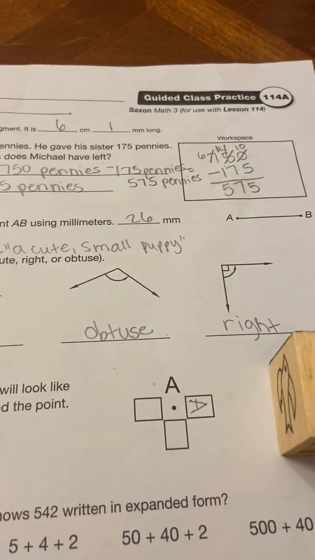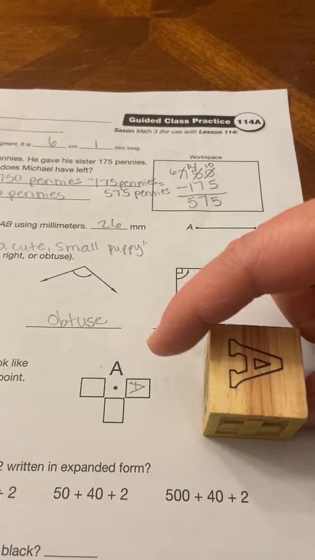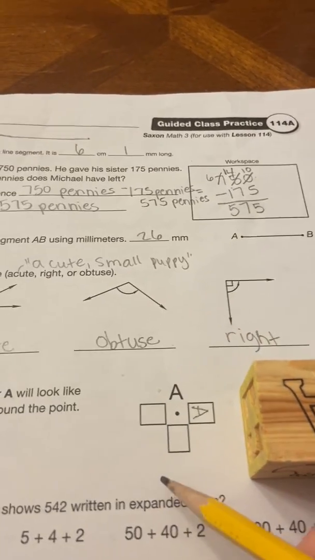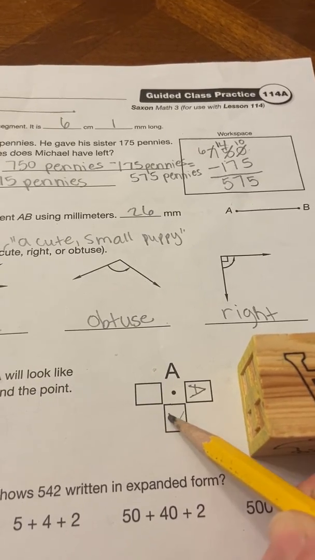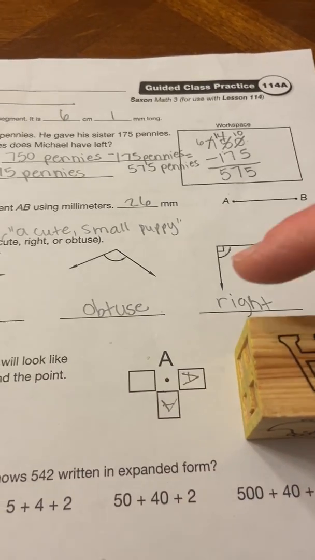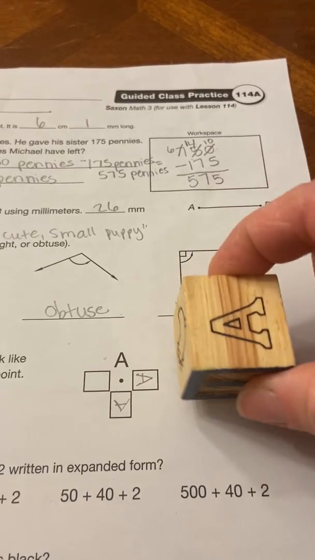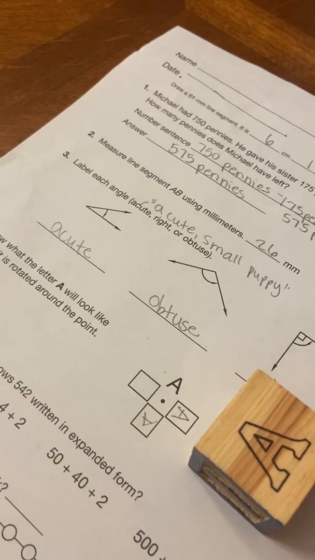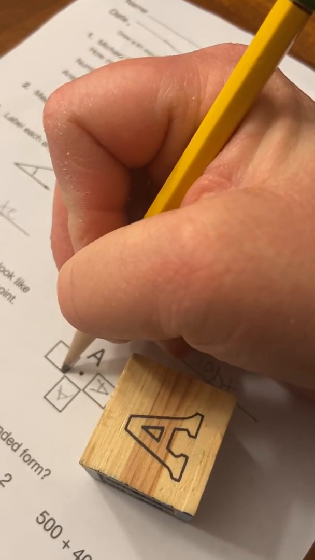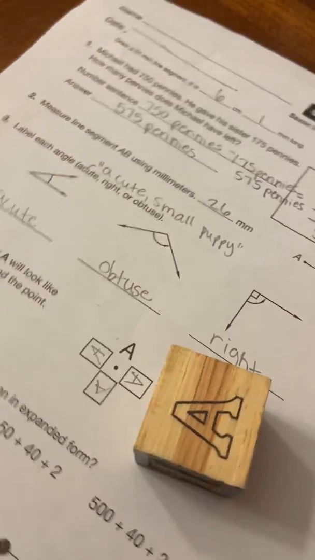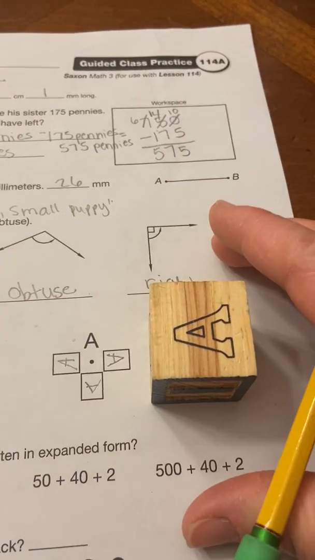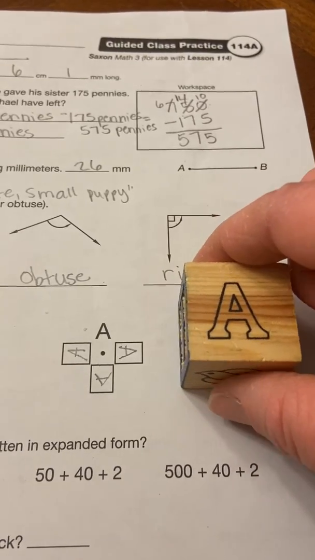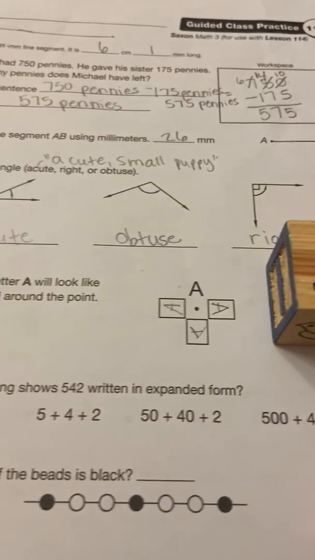Okay. Now, what if I turn it another quarter of a turn clockwise? I get it upside down, A. Okay. And then what if I turn it another quarter turn clockwise? Okay, I'm going to turn my paper so I can write it. And then if I were to turn my A one last quarter of a turn clockwise, it would be back to where we started from.